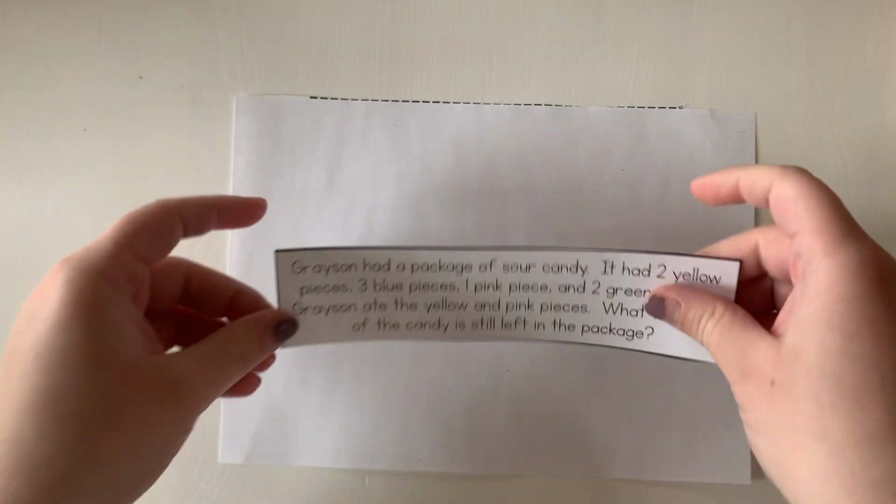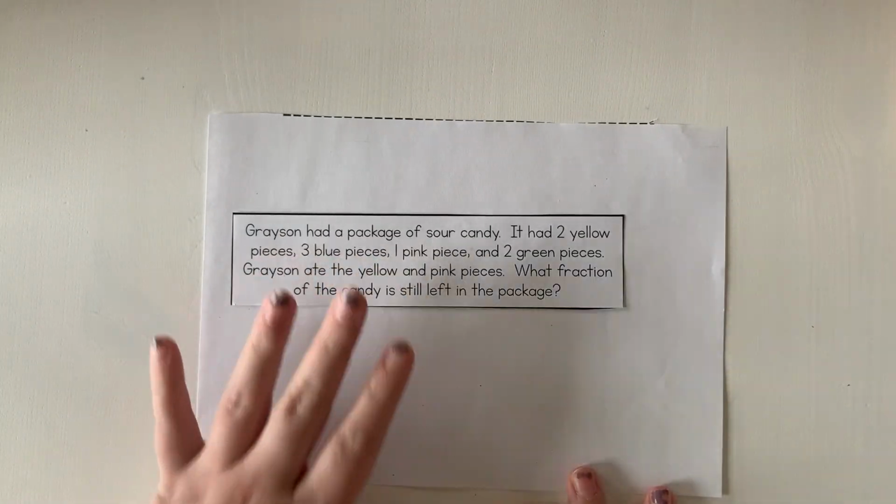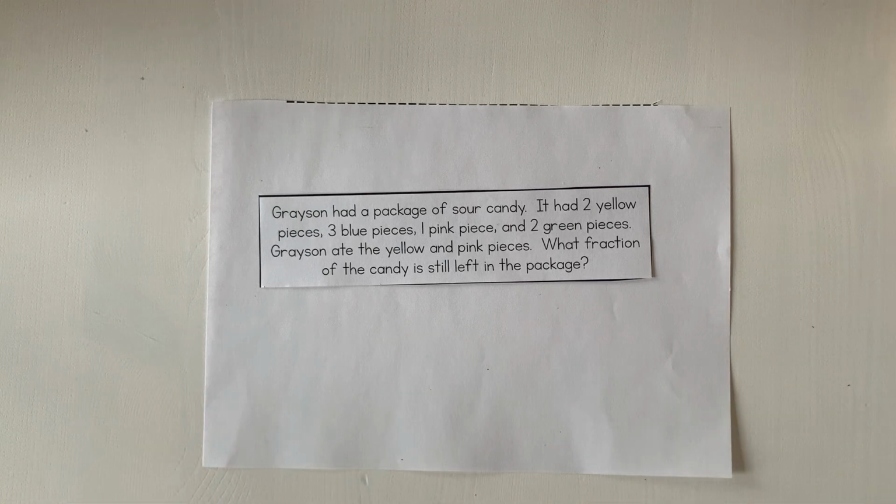Hey guys, today we're going to do fractions day 7, I think is where we're at. We're going to start with the word problem of the day and then go on to the work for today's fractions.